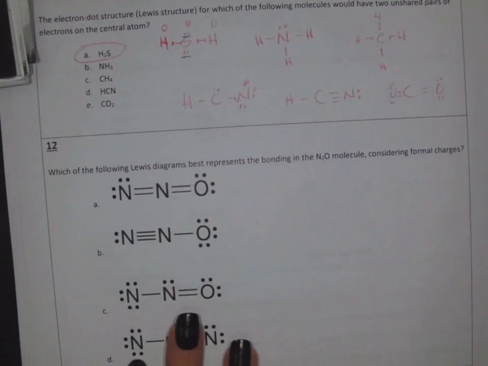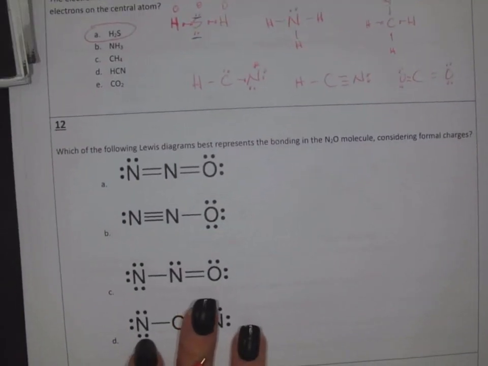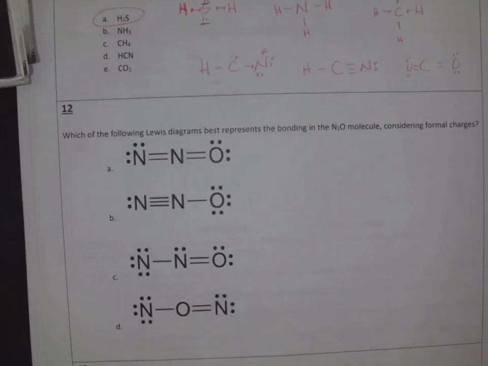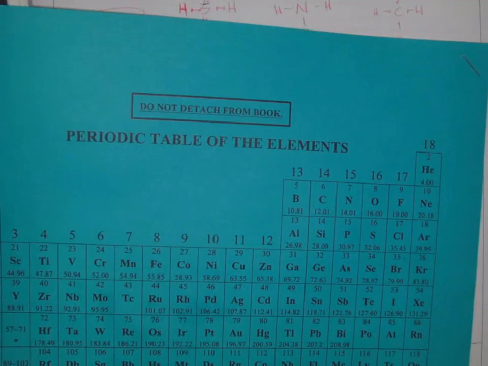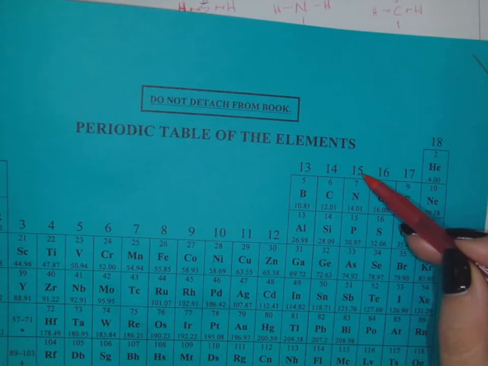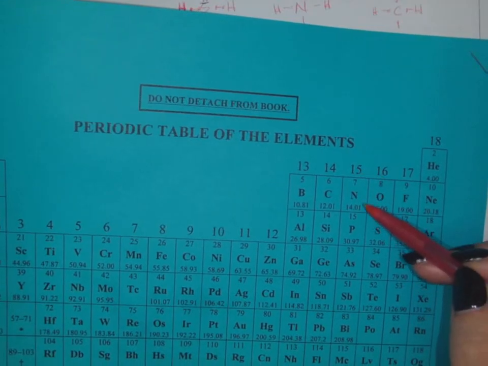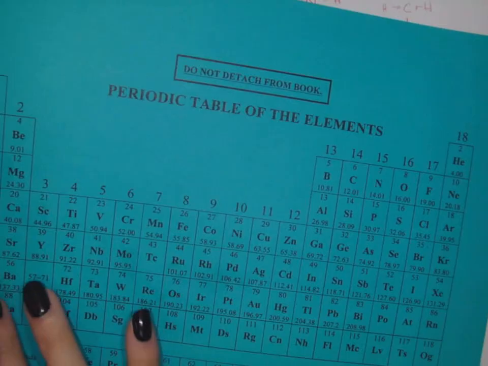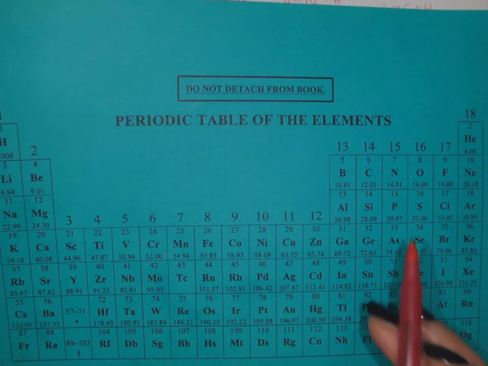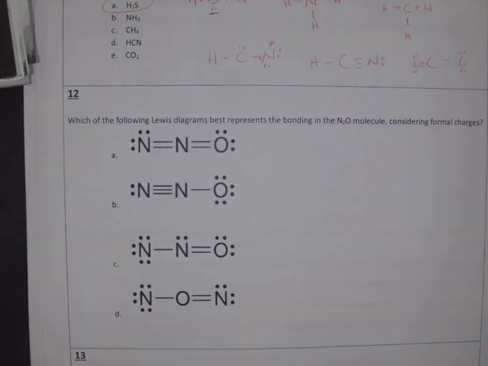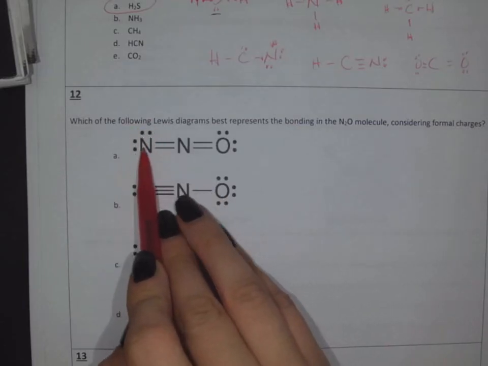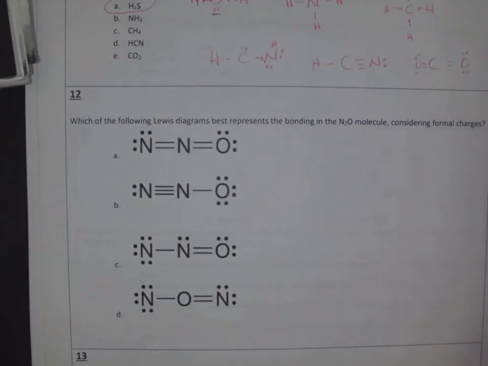Okay, next. Which of the following Lewis diagrams best represents the bonding in the N2O molecule? Formal charge. Okay, like I've been telling you. Formal charge is a comparison of the number of electrons assigned to a neutral atom on the periodic table, valence electrons, compared to what's assigned to it in this molecule. So nitrogen is in group 15. That means it has 5 valence electrons. And in this first structure, we're assigned 1, 2, 3, 4, 5, 6. This one has an extra electron compared to the periodic table.